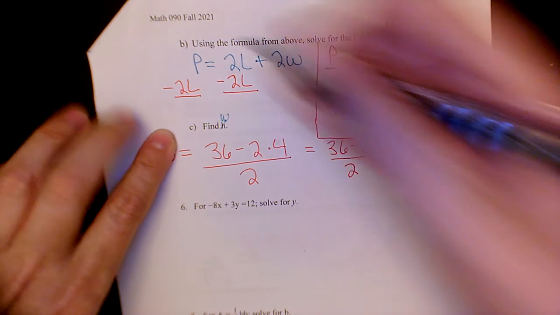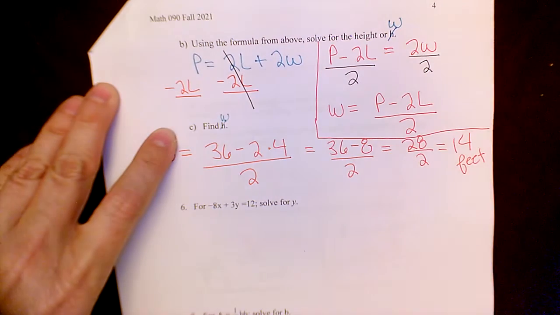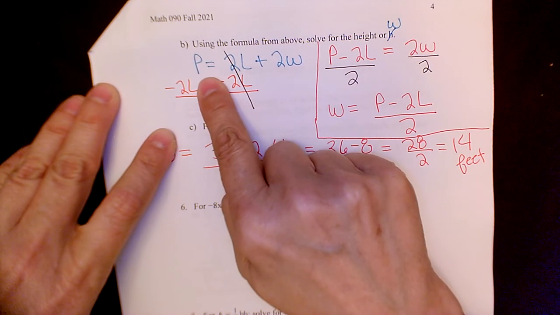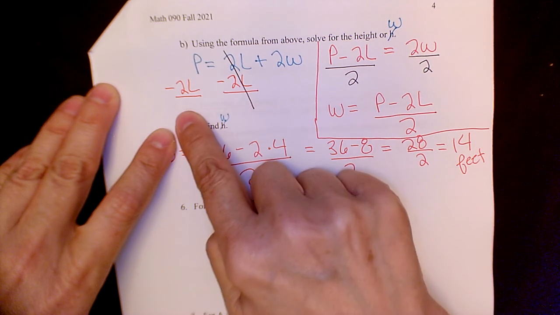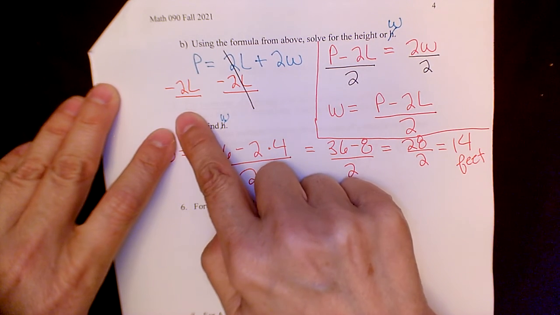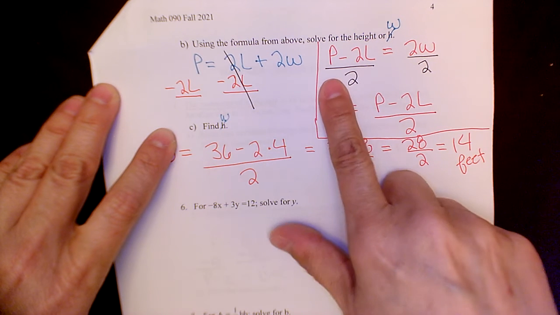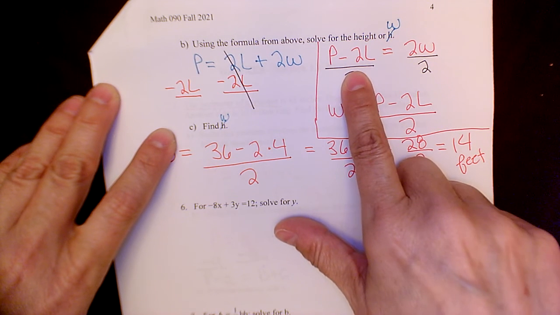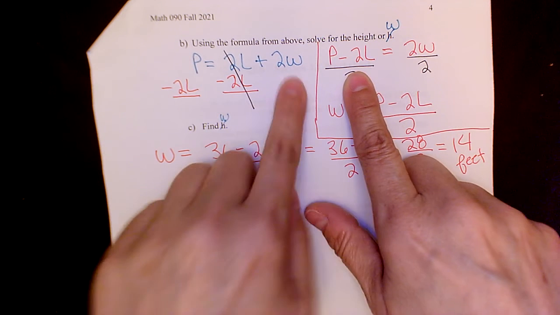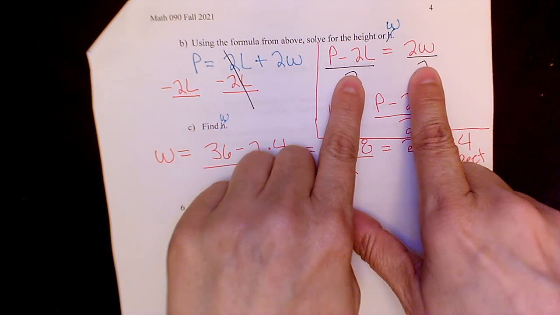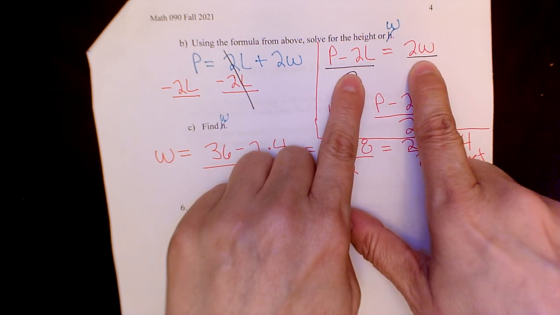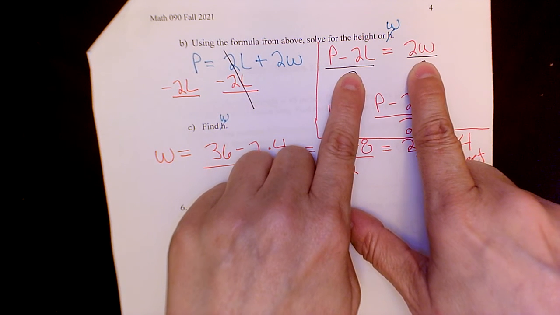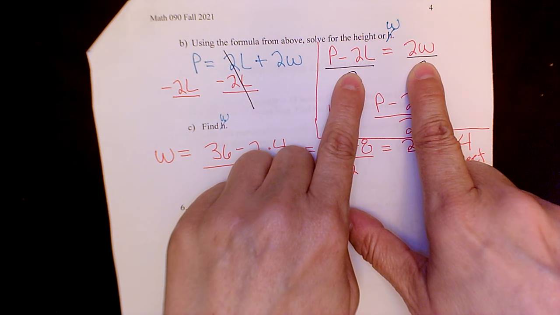The 2L's cancel out here. I cannot combine P with minus 2L because they're different, so they are not like terms. So I just have P minus 2L on this side, and I have 2W left on this side. And now I need to get W alone.